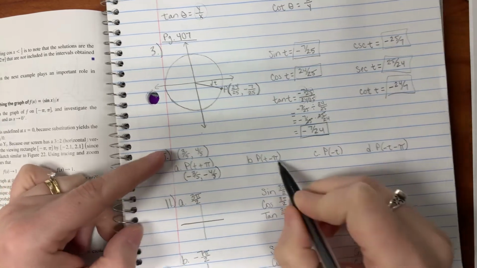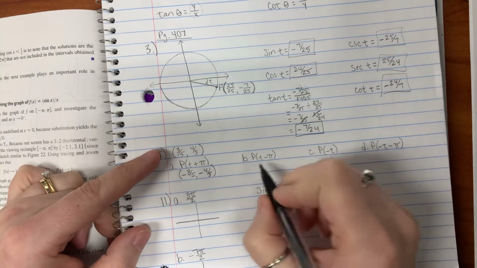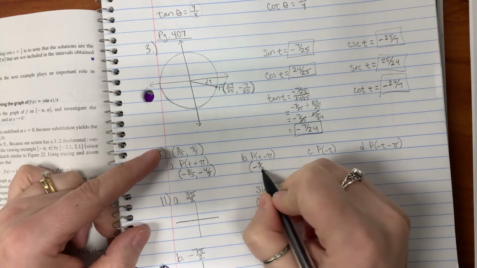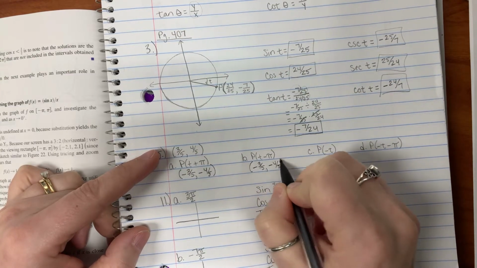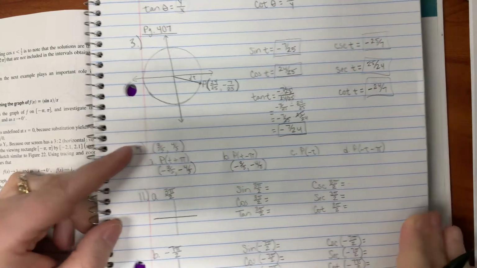Same thing with this one. If I subtract pi, I'm going to end up at negative 3/5, negative 4/5.